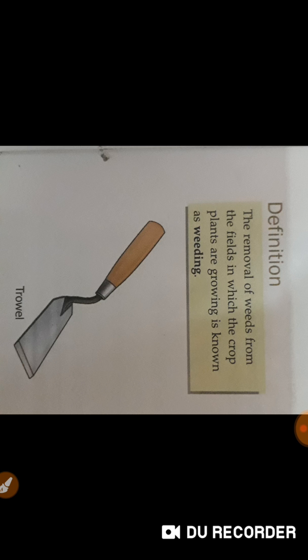Fine. So in crop protection, we were supposed to go through weeding, which we are done with. The second is pest control, which we will discuss tomorrow. Today we discussed weeding. So you will go through this, and then you will write about the definition of weeding that is in the video.